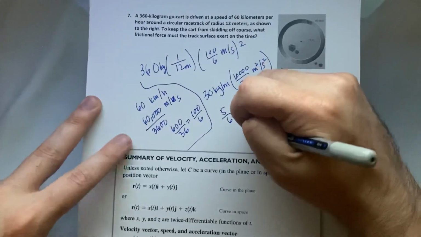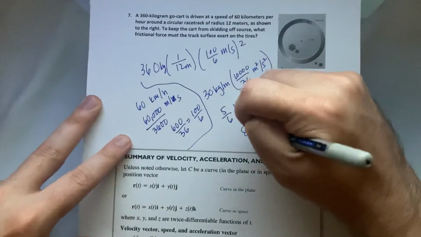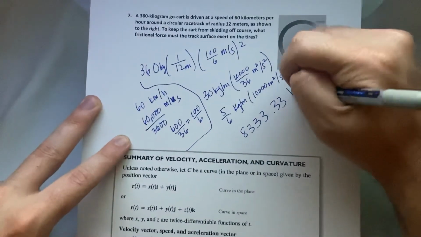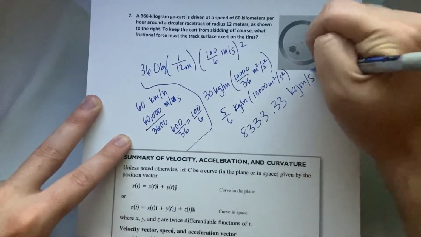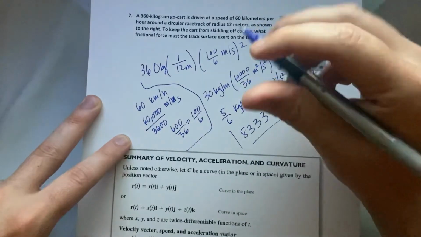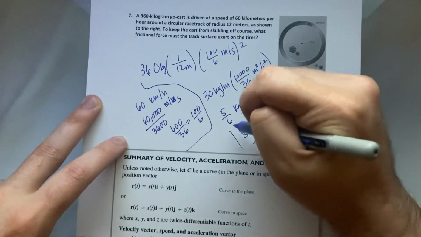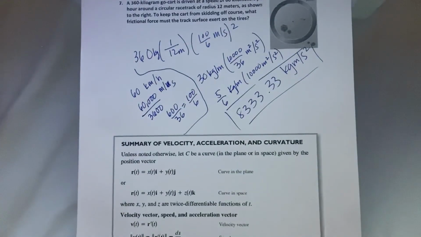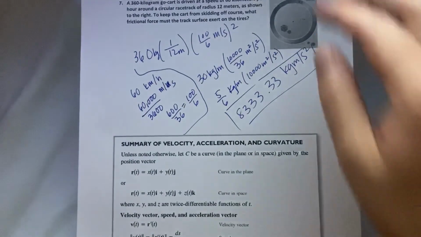5/6 of 10,000 should be 8,333.33, repeating, kilogram meters per second squared. This is how much force the track surface must exert to keep the go-kart from sliding. And that's the only problem in this section.